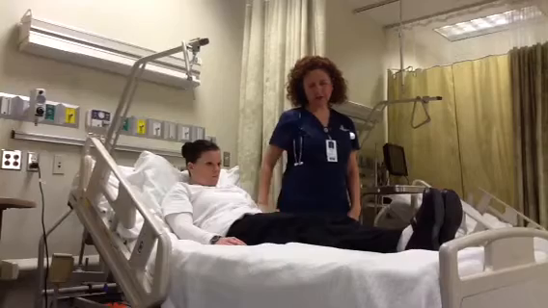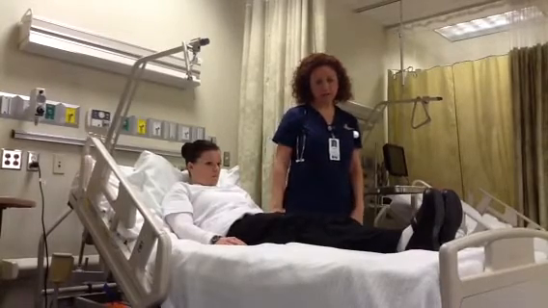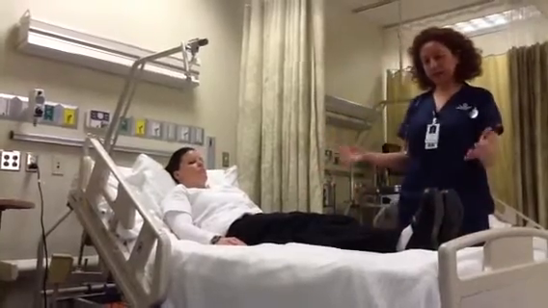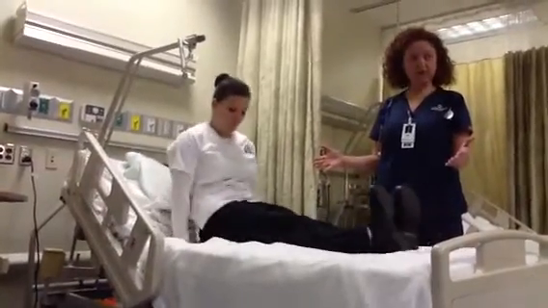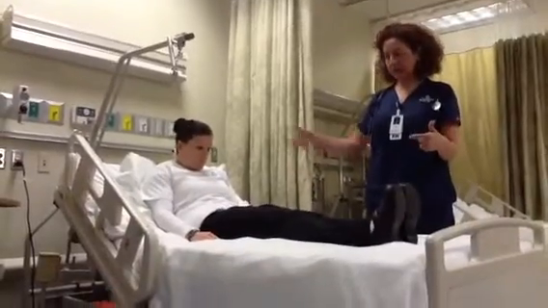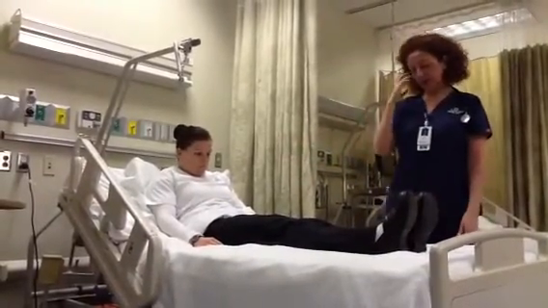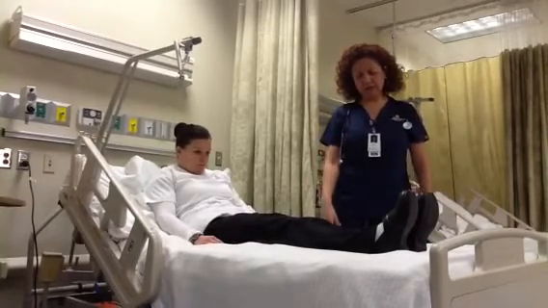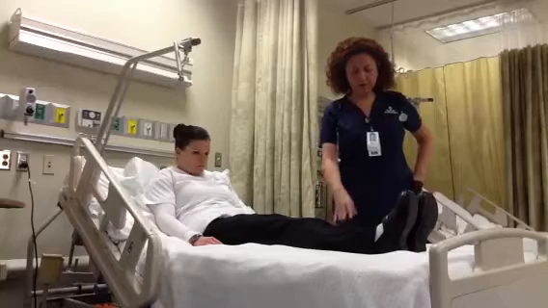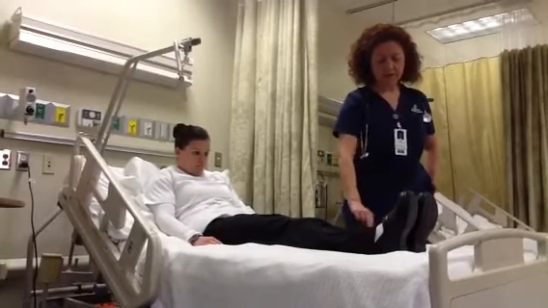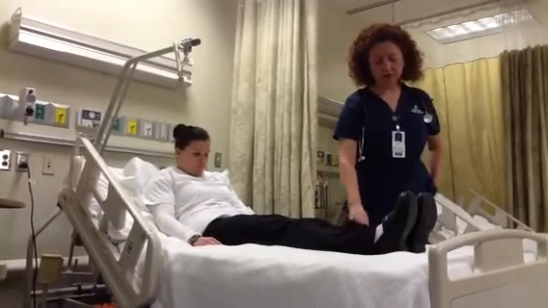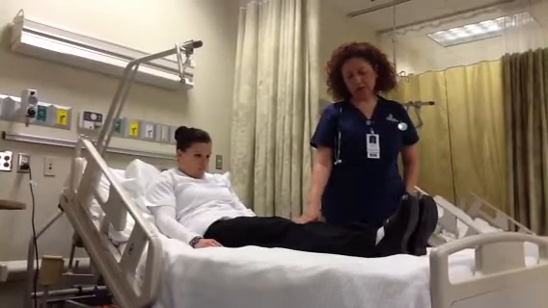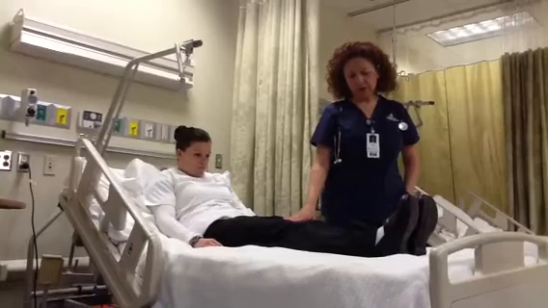Okay, I think I did everything for the top. Okay, I'm done with the upper extremities. Now I'm moving down to the lower extremities, and again I'm inspecting. The same thing I looked for in the arms, I'll look for in the legs. I'm looking for symmetry and see if one is bigger than the other. I'm looking for edema. I can check for turgor, moisture, temperature, scars, wounds, tattoos, anything like that.